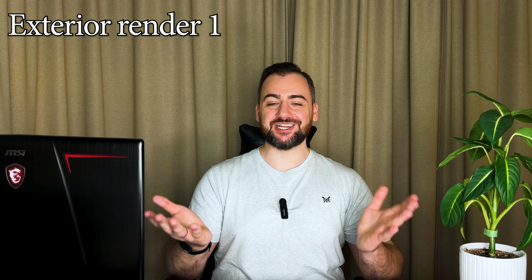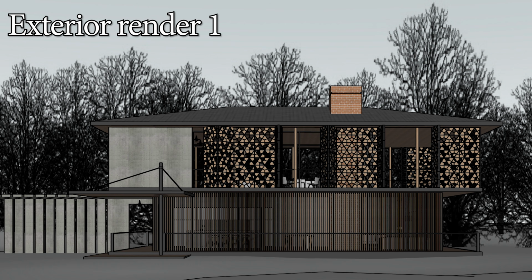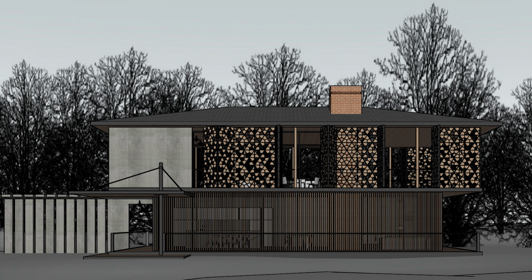For the first exterior, I'm keeping things deliberately simple. A clean 3D model, winter daylight, overcast sky. No dramatic sunset, no cinematic fog, no distractions. This is the kind of image most of us actually need for clients or planning documents.